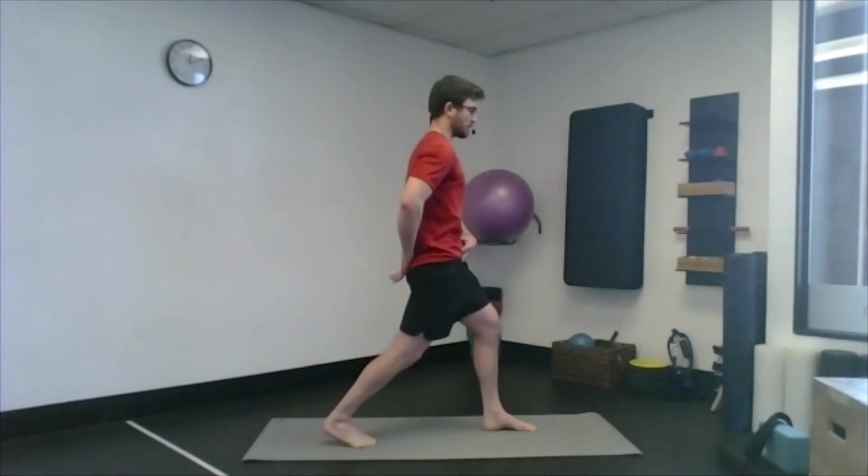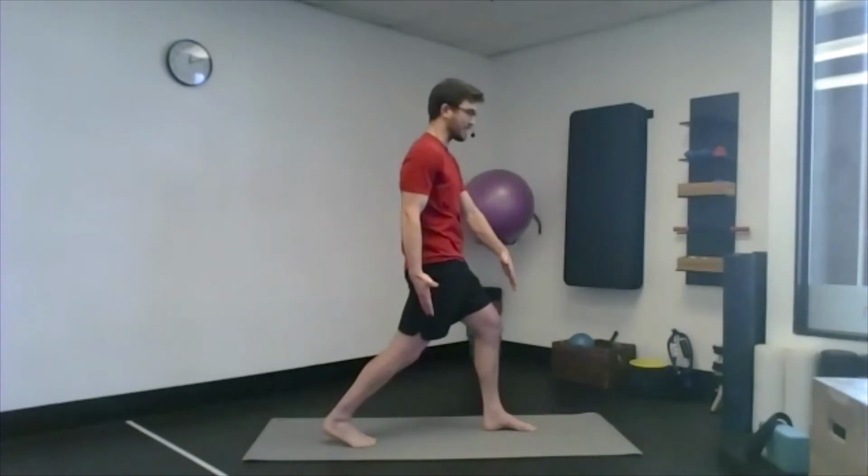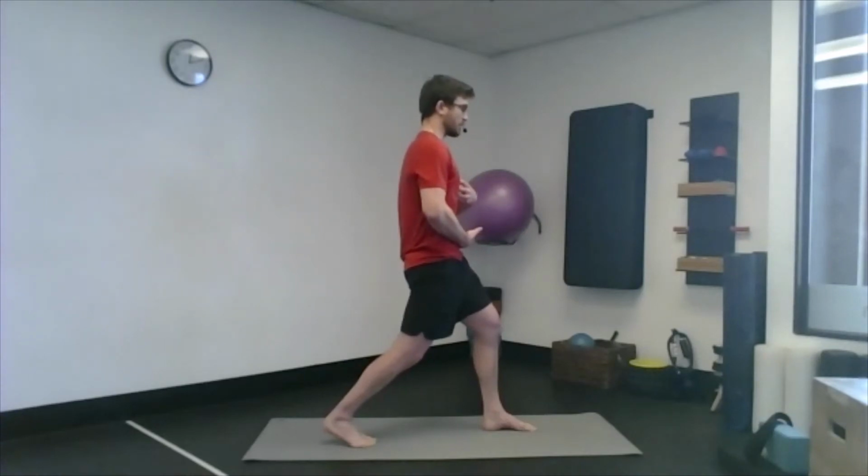Really lift that pubic bone. And again, bring those legs like they're trying to meet each other in the middle. It should feel like a really active stance. Let's take stock of what our core and our abdomen is doing. Pull that sternum down towards your rib cage.